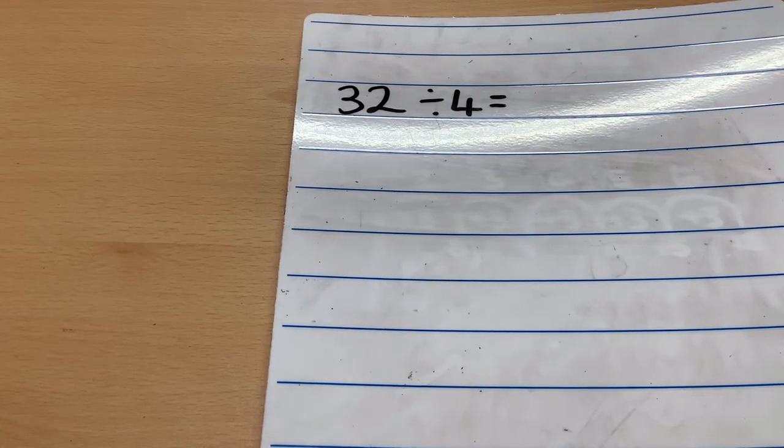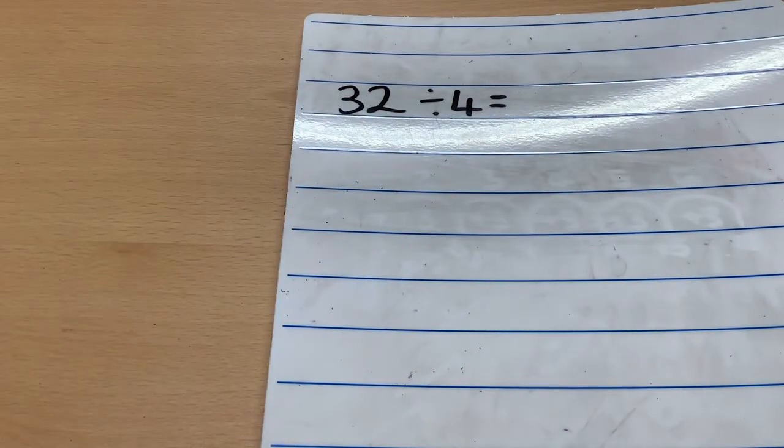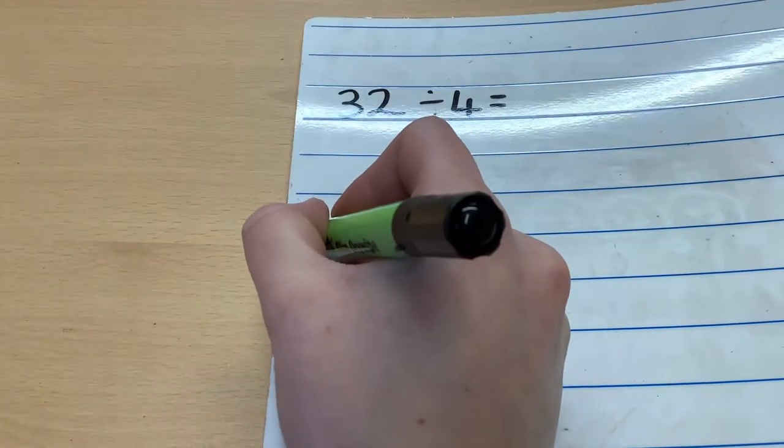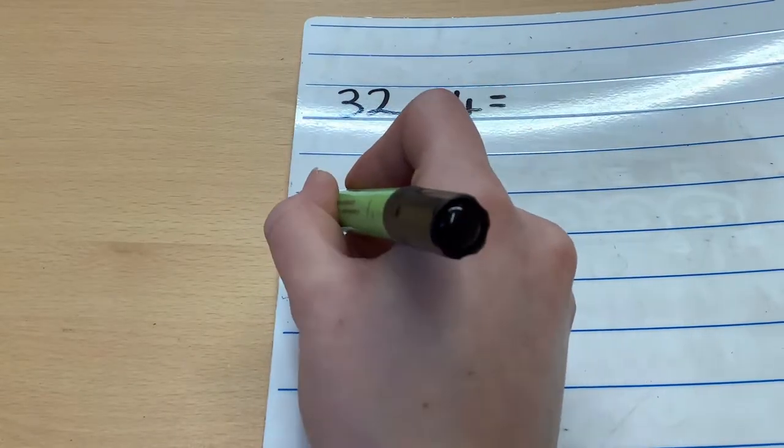Let's have a go at 32 divided by 4. My divisor is 4, so that is the amount that I'm going to jump in, and I'm going to jump in 4s until I get to 32. So I'm going to start on 0 on the left hand side, and I'm going to jump in 4s.